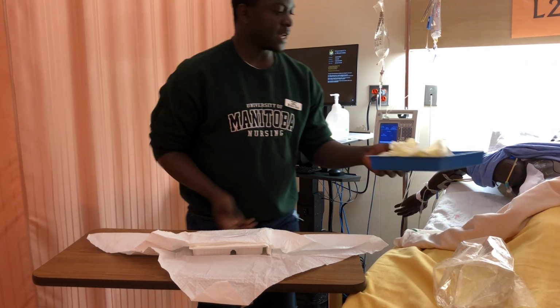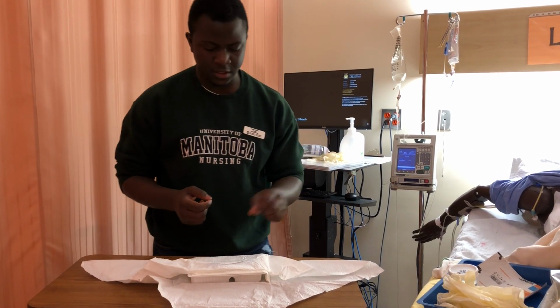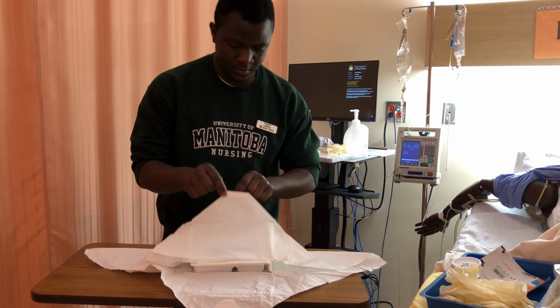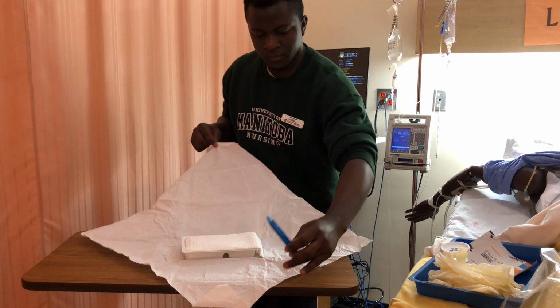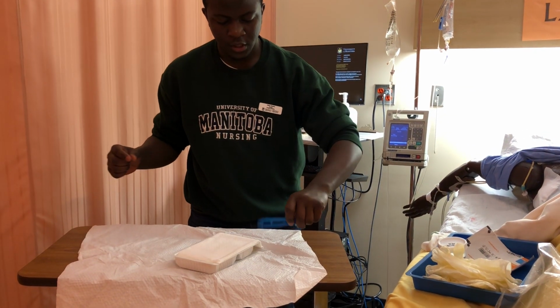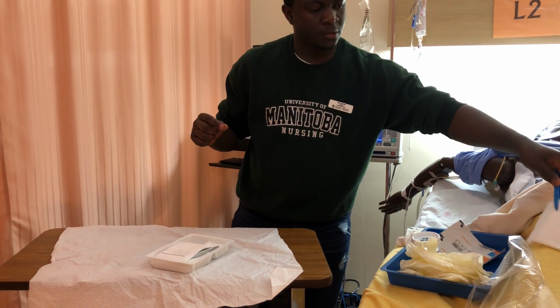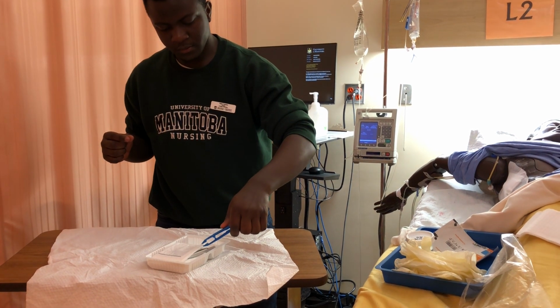So I can just ask the patient if it's okay to put this on his bed, and he's okay with that, so I'm just going to leave that on his bed. I'm going to follow it to here. I'm going to turn it, it's going to go on R, and I'm going to leave it here. Just make sure to maintain sterility throughout my procedure, and leave that on the patient's bed.